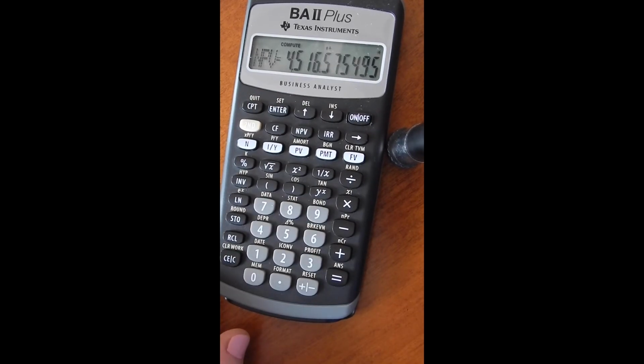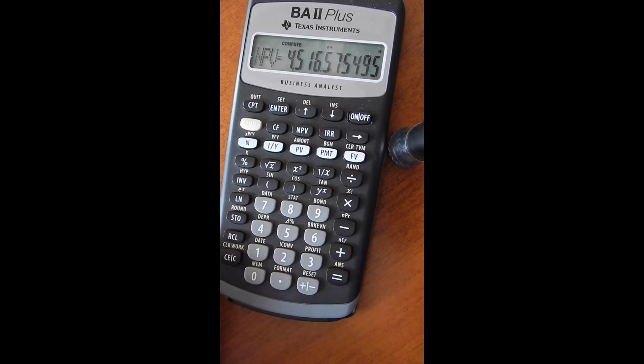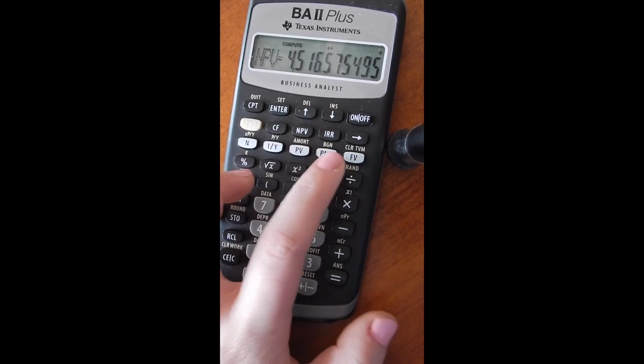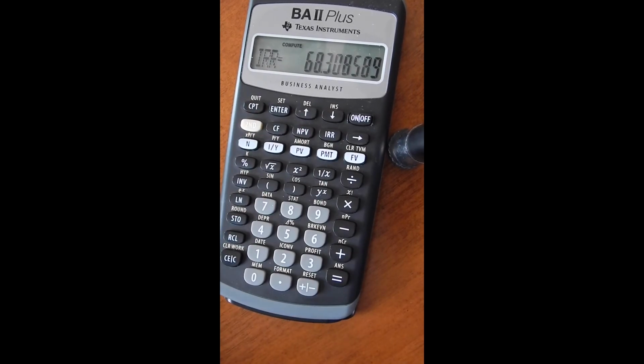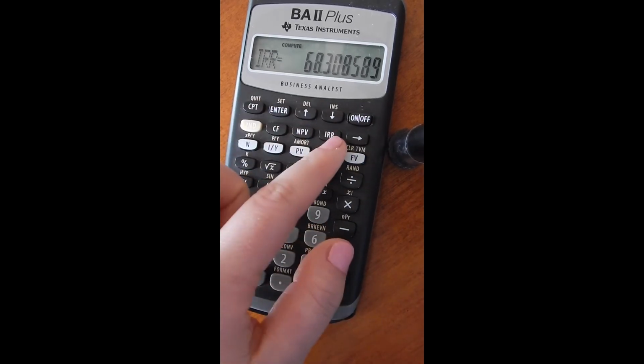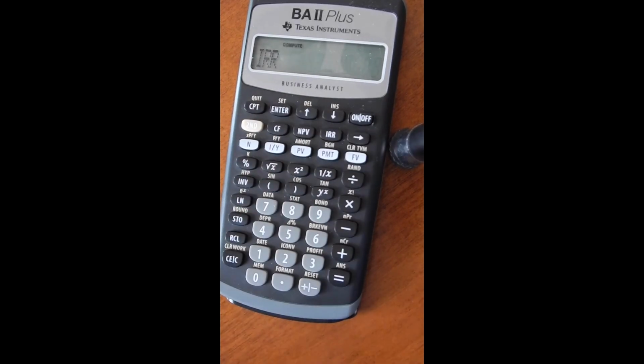And it brings up that our net present value for these cash flows is $4,517. And then to go on, our internal rate of return is 68.308589%. And to do that, all you do is scroll over to this and hit compute. And it'll come up right there.